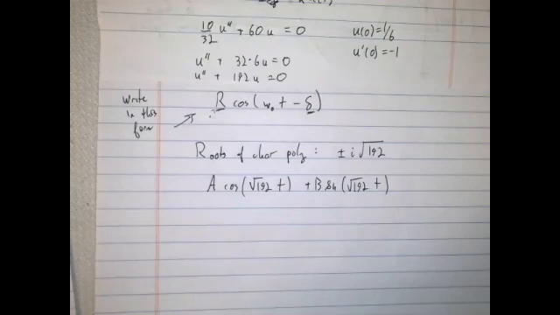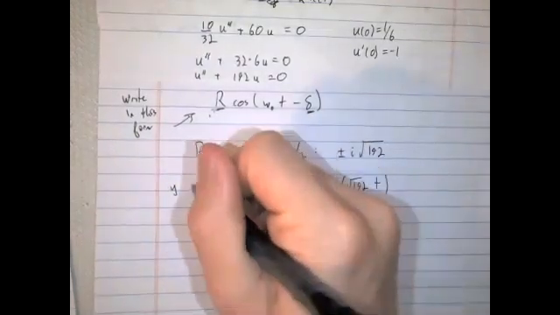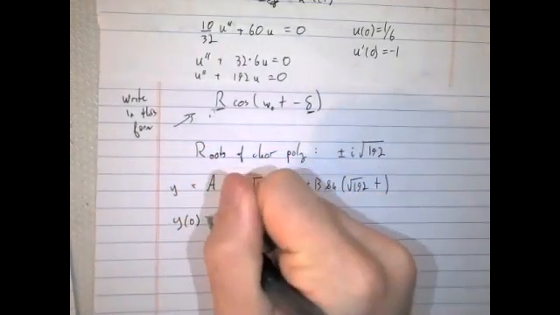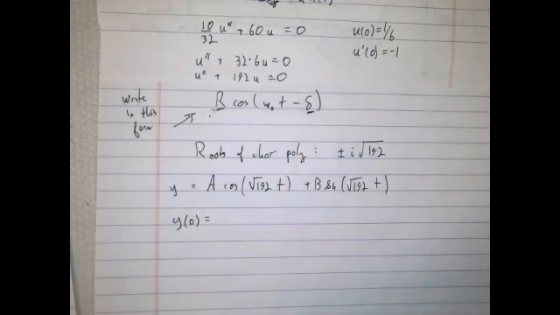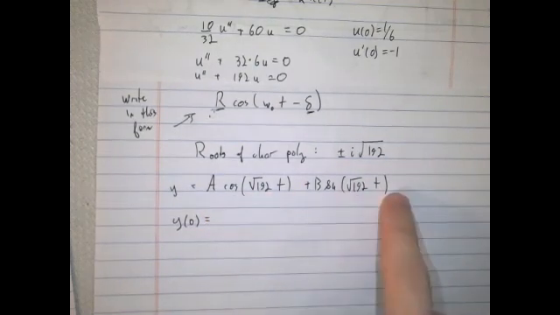So if I plug in 0 for this equation, so y is equal to this, y of 0 is equal to, just from this, if I plug in 0, what do I get?